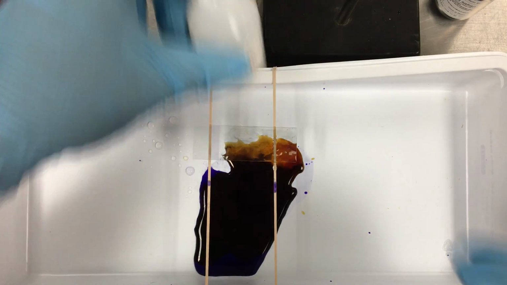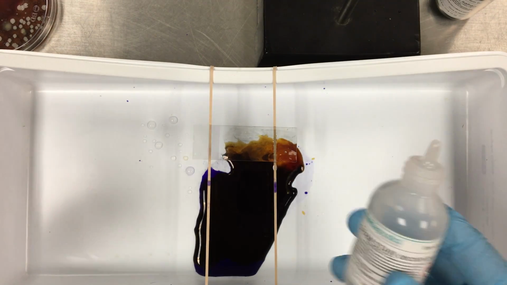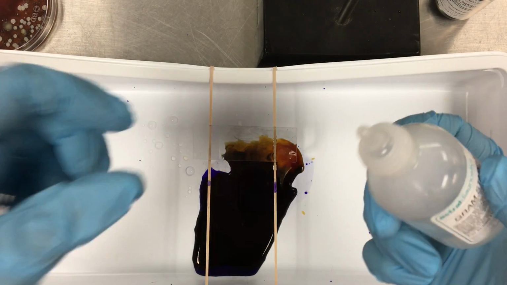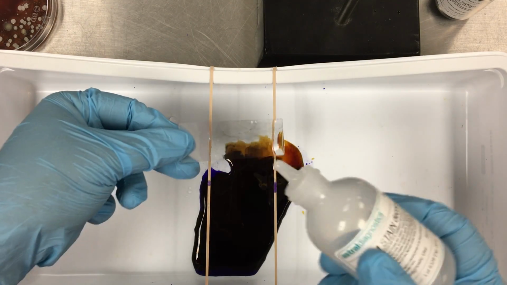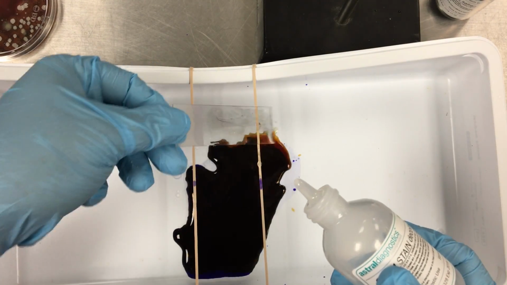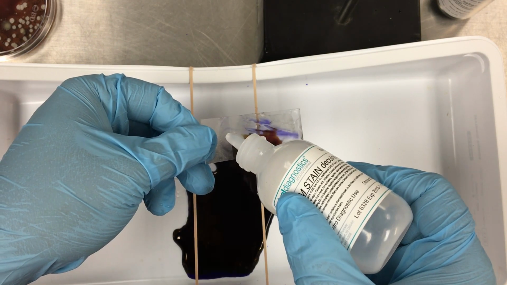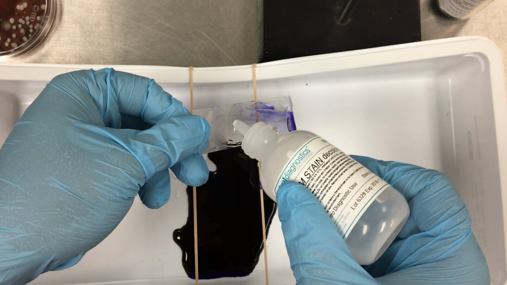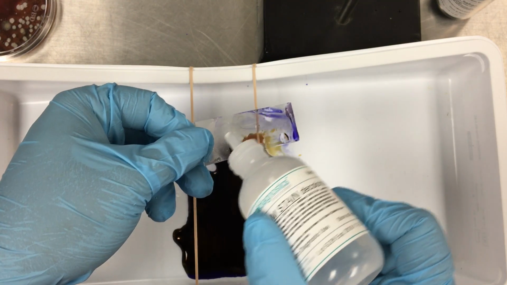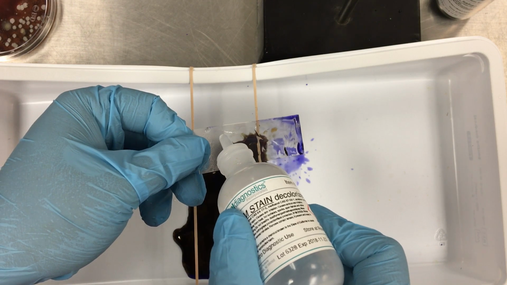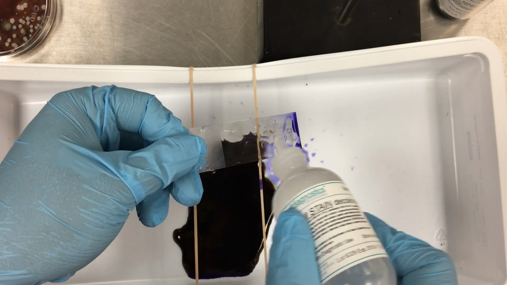The third step is the acetone decolorizer, and this one is done differently. Rather than flood the slide with it and let it sit, we're actually going to drip it on. So I hold the slide up at an angle and put one drop at a time and let it just run down the slide. And I'm going to continue to do this until everything that's running off is clear.